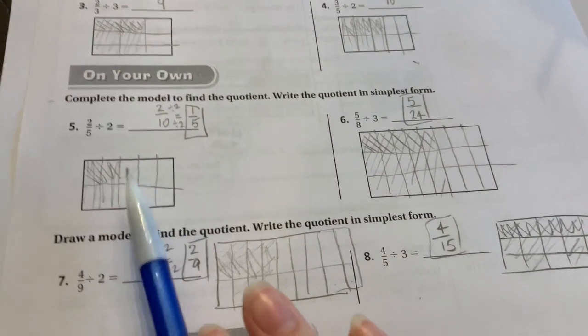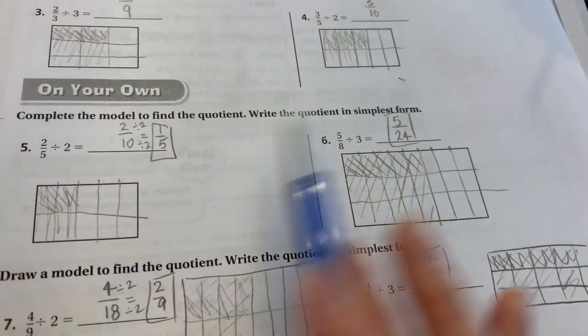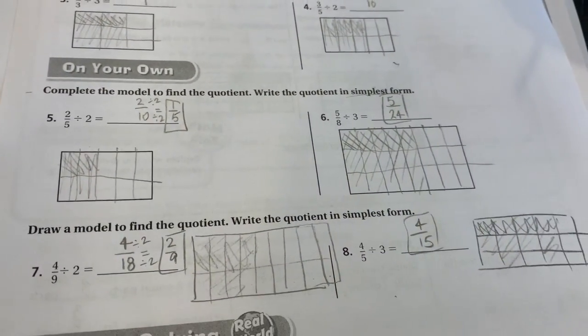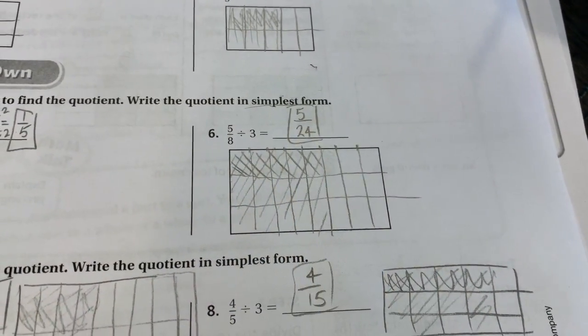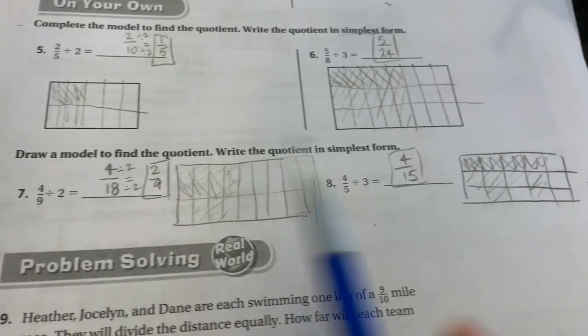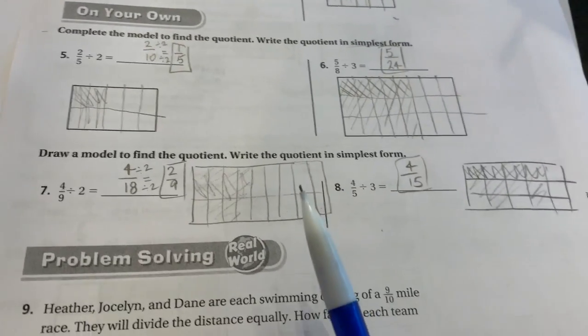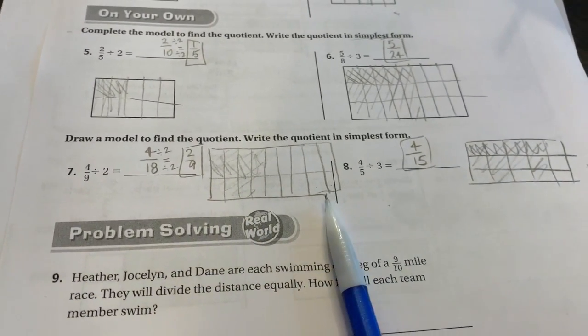Okay, so for number 5, you should get 2/10, and then in simplest form, you reduce it to 1/5 by dividing both top and bottom by 2. Number 6, you should get 5/24. Number 7 and 8, you have to draw your own models. On your homework, I believe the boxes are given to you, and I think they're actually even split up for you already.